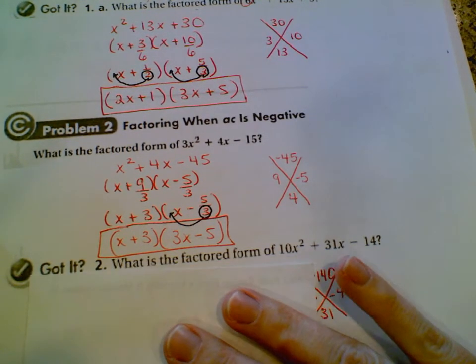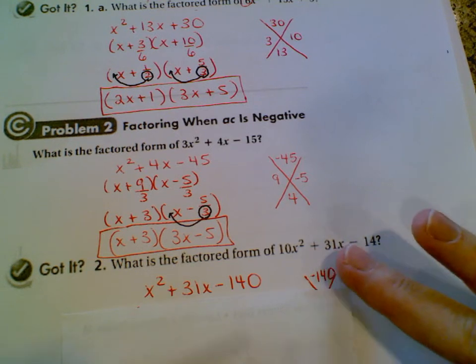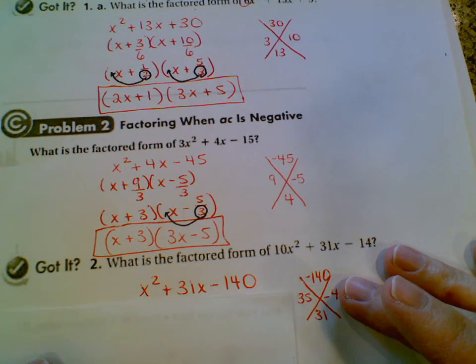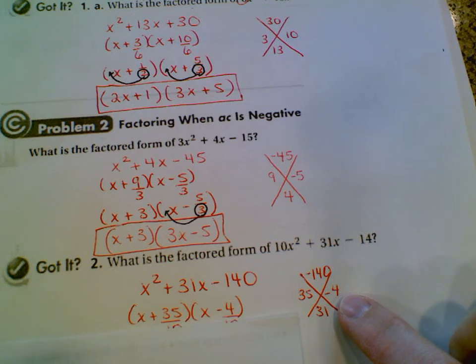Alright, on the got it question, you're going to slide that 10 over. So I'm going to get x squared plus 31x minus 140. I'm going to factor that. So I'm going to find factors of negative 140 that add or subtract to 31. So I'm going to use positive 35 and negative 4. So my factors would be x plus 35 and x minus 4.